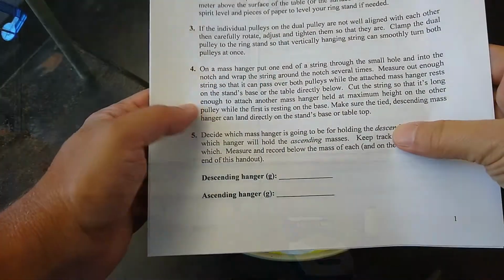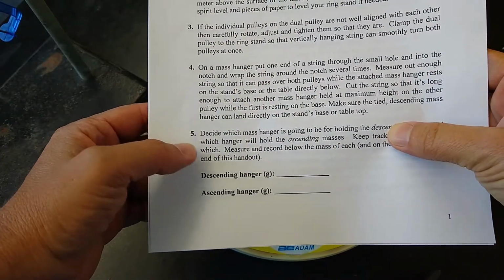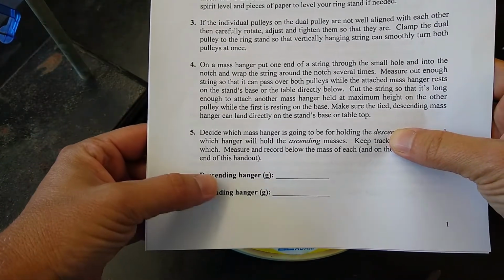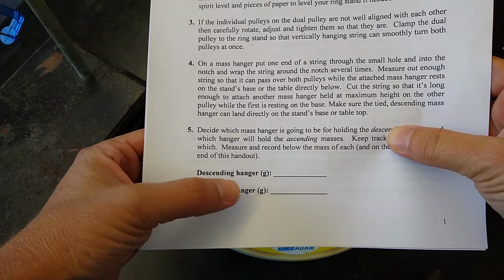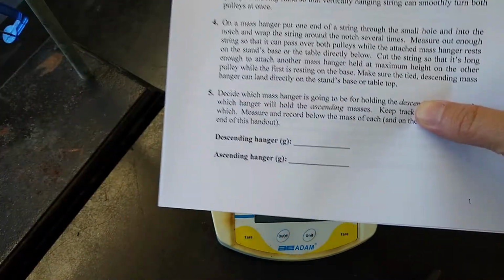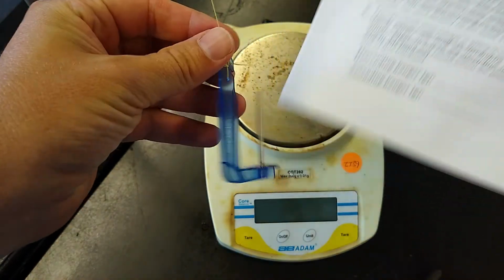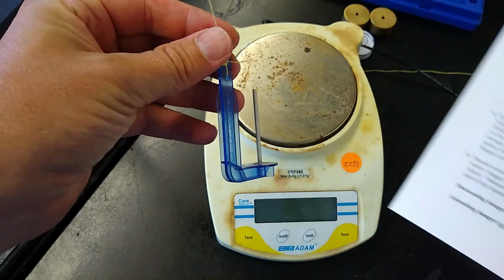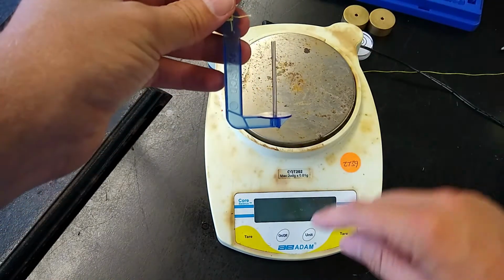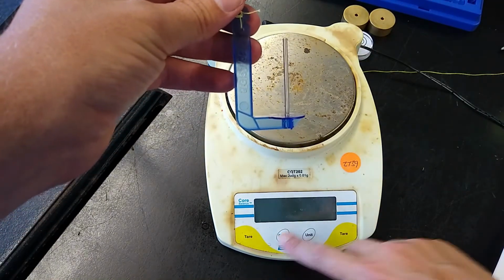Alright, so we're on step 5, getting the hanger masses. They're supposed to be right around 5 grams, or right at 5 grams. So my descending hanger mass is going to be this one with a little bit longer of a string hanging off of it. And so let's turn on the scale and see how much this one weighs.